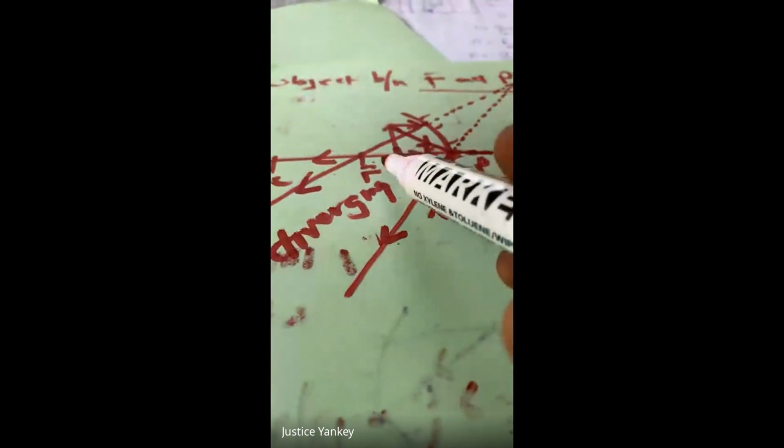In this particular case, when the object is between F and P, the image is virtual and is upright, erect, and is magnified. Because of this property, dentists use concave mirrors to examine teeth by placing the teeth between F and P and examining the magnified image. I hope it's clear.